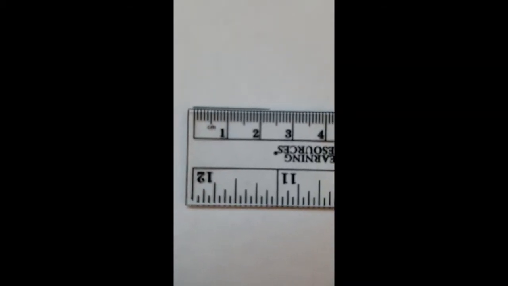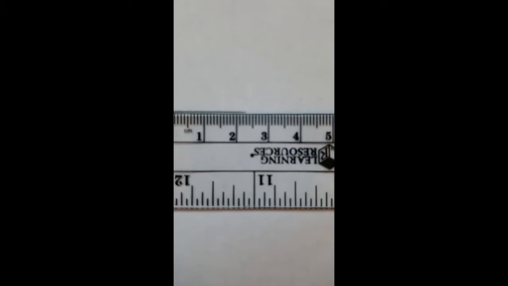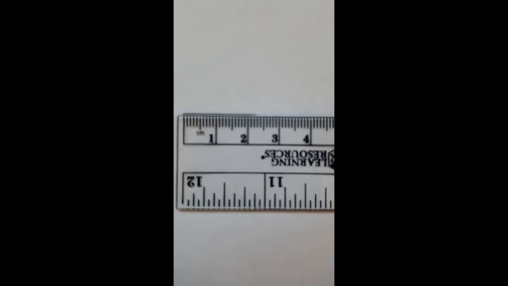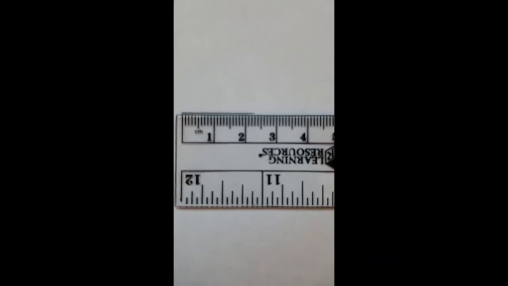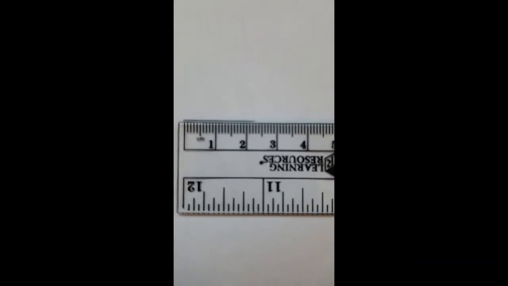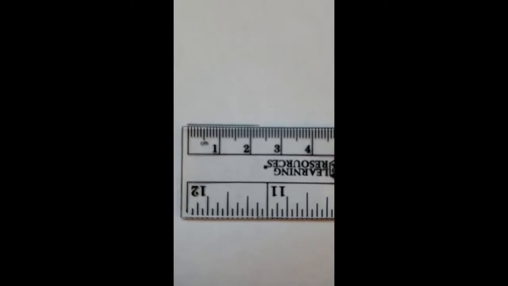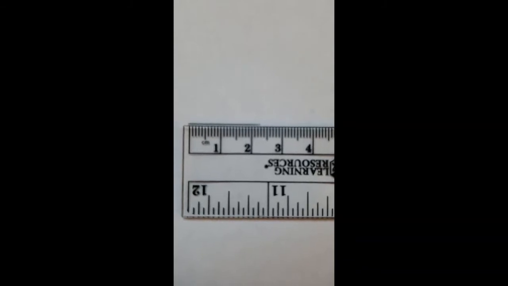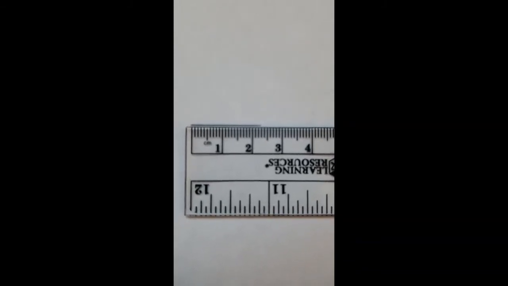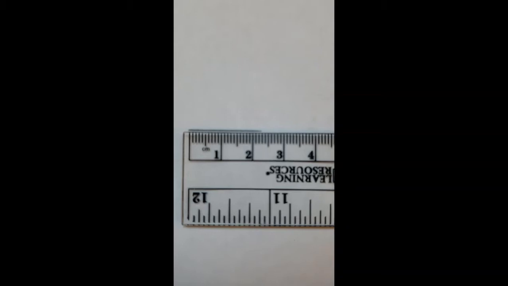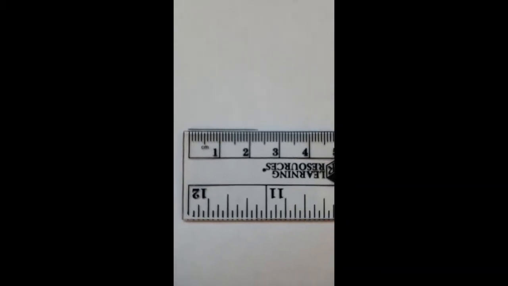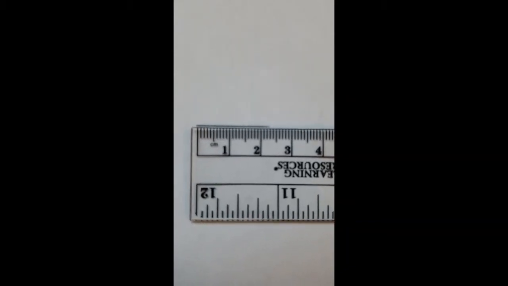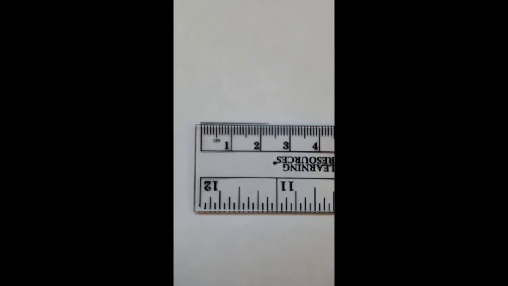And so I look at this and it looks to me like it's about 2.28 centimeters. Okay? I'm estimating. Maybe it's 2.27. Maybe it's 2.29. I'm estimating in between there. So that's the digit where I'm uncertain. I'm going to record that as 2.28. In doing so, I get 3 significant figures. Again, the level of uncertainty determines my significant figures.